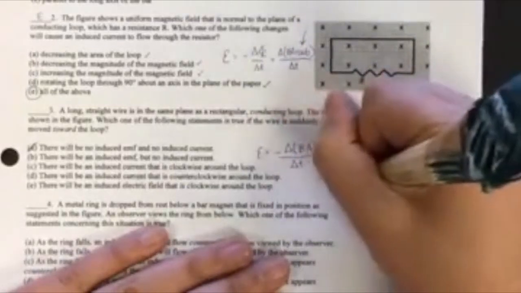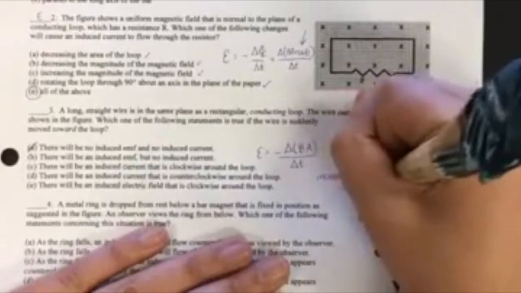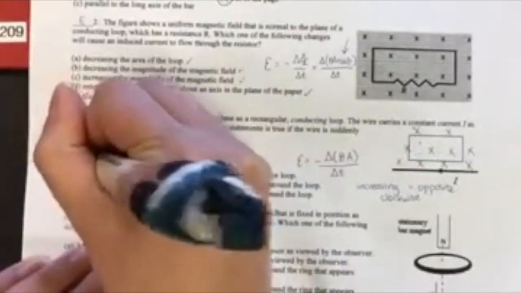So, what am I looking for? In my answer, I'm looking for something that has a current counterclockwise. So that would be D. But let's just make sure the other answers don't make sense too. B could occur if there were a break in this wire, but there's not. Because there is a voltage and it's a closed loop, there will be a current of some way, shape, or form.